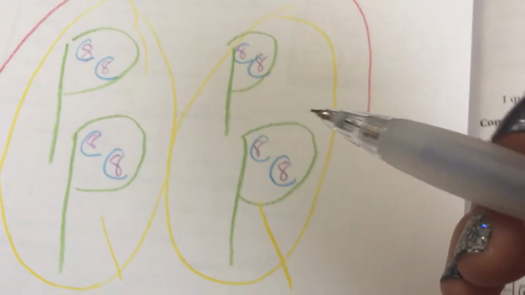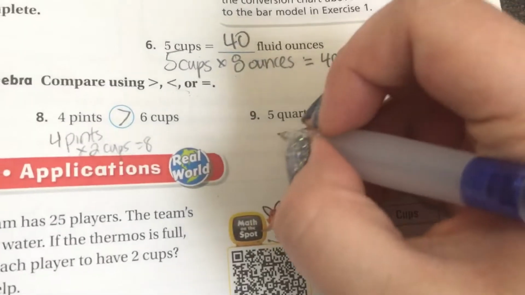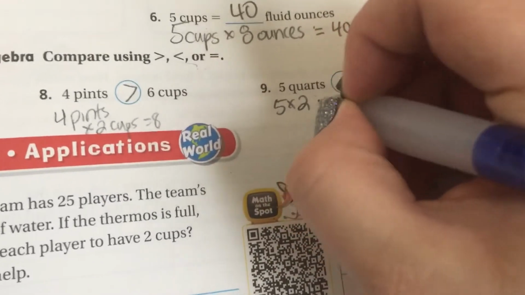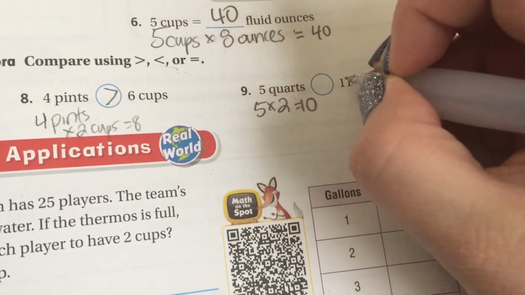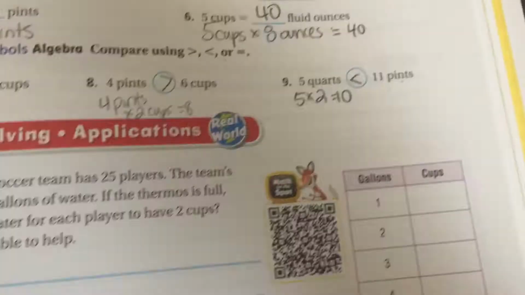And finally, quarts to pints. So I've got, here's a quart, I've got 2 pints in a quart. So I'm going to do 5 times 2, and that equals 10. 10 pints compared to 11 pints, the 11 pints is bigger.